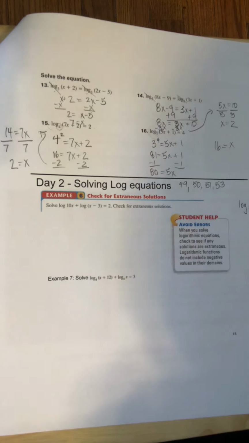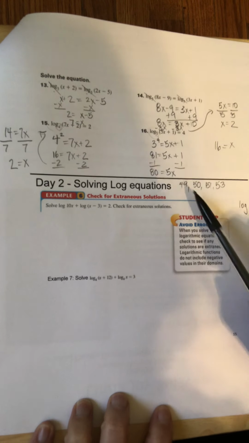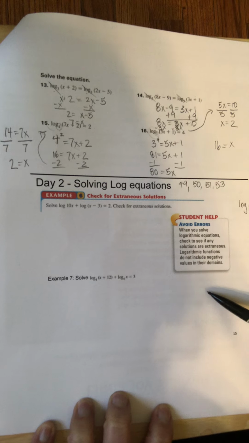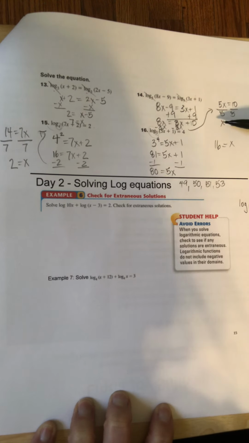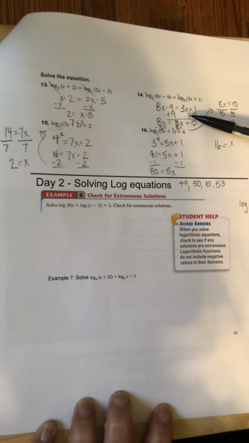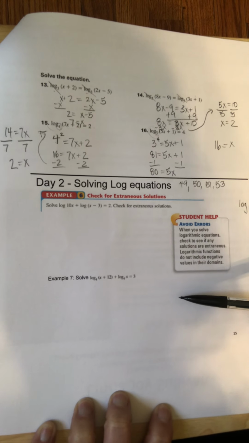Alrighty, guys. So we are back to solving log equations, okay? Your homework is numbers 49, 50, 51, and 53 on the following sheet, which is on the same page as our previous homework. This is a continuation of our last lesson. This is day 2, solving log equations, all right?